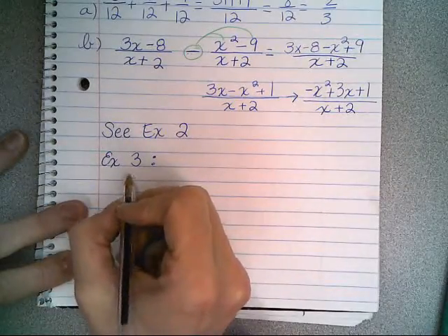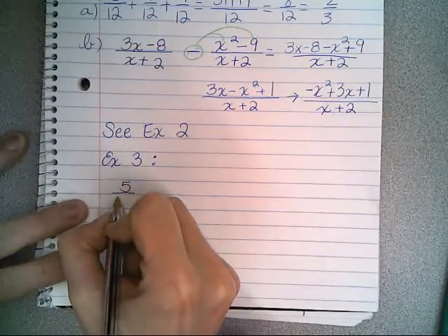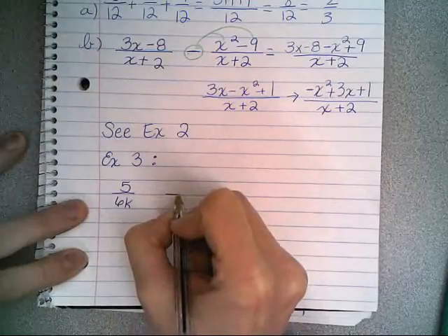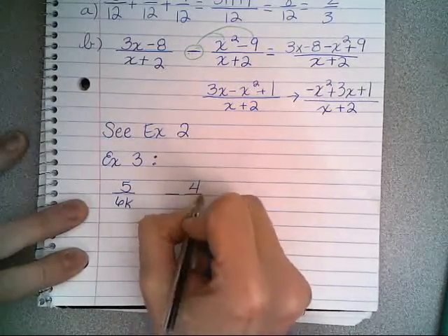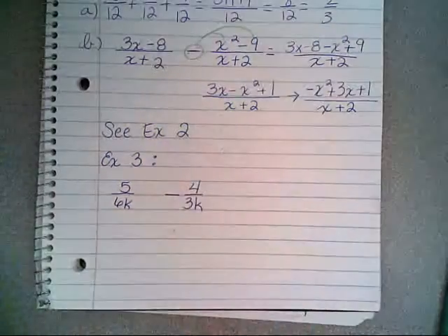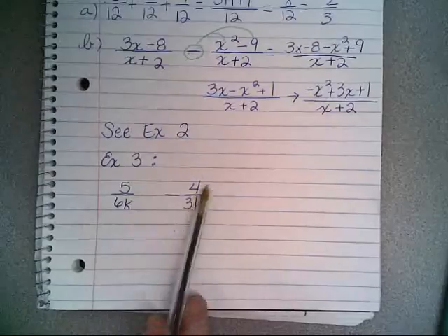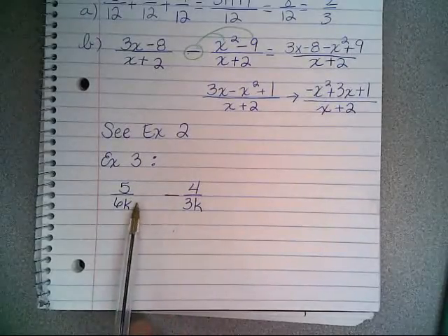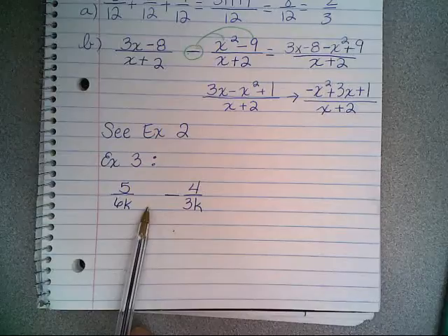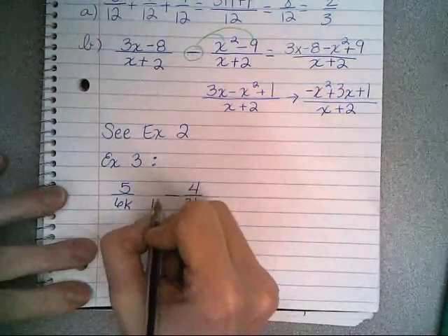I'm going to go with 5 over 6k minus 4 over 3k. These can get messy, all right? So I usually leave space after each term so that I have room to put the new fraction that I'm changing it to, okay? Both of these can be converted to 18k.